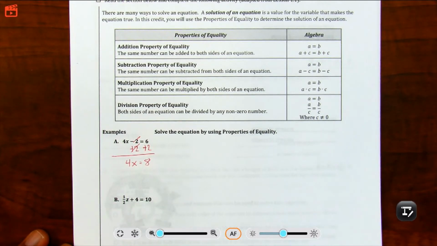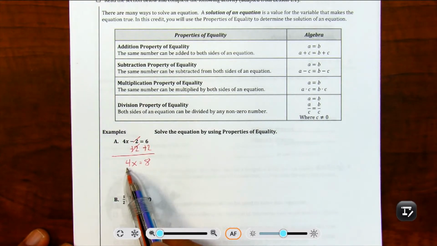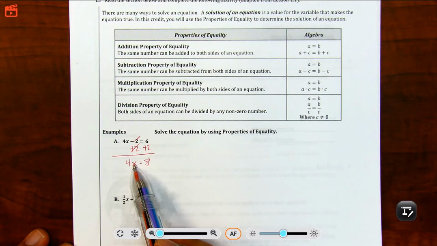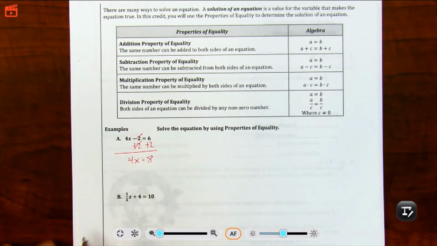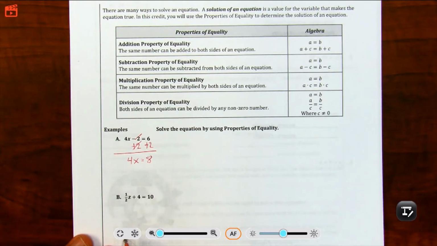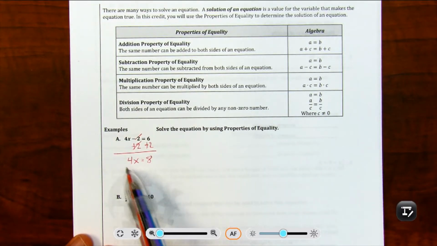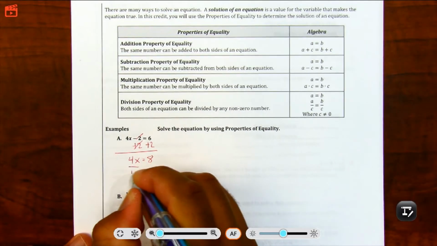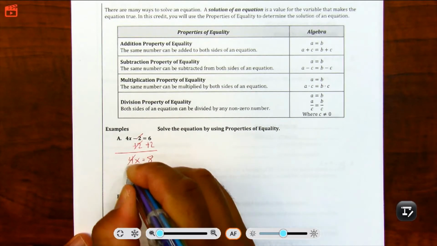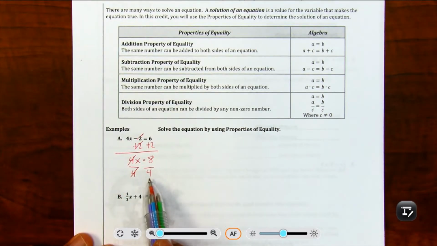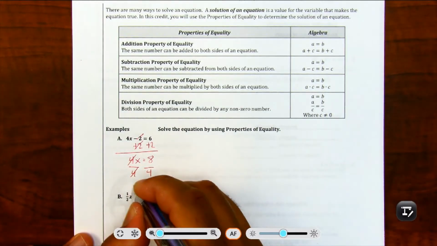So to remove the 4, 4 is being multiplied to x. That's why they're connected like this. This is 4 times x. The inverse operation of multiplication is division. So the opposite of multiplying by something is to divide by something. We could use the division property of equality to move the 4 to the other side. So you would divide both sides by 4, and 8 divided by 4 is 2. So x is equal to 2.